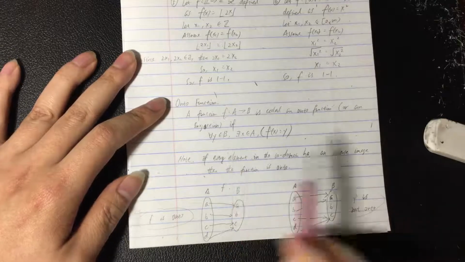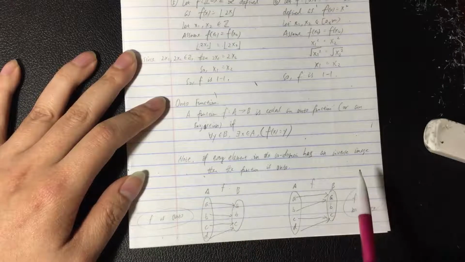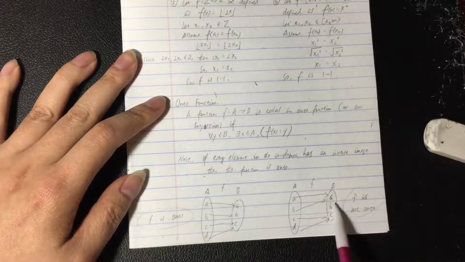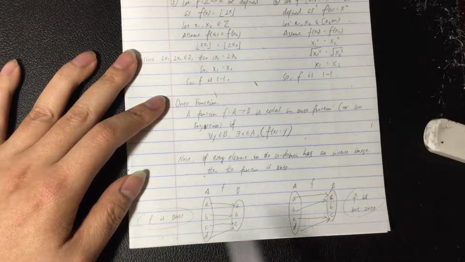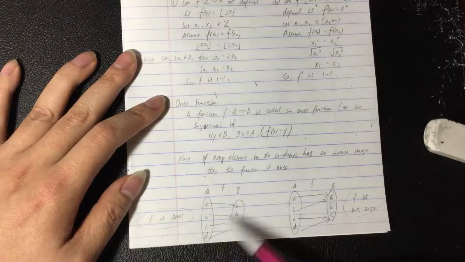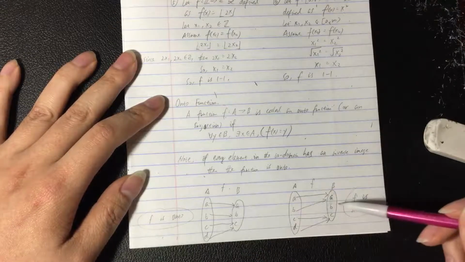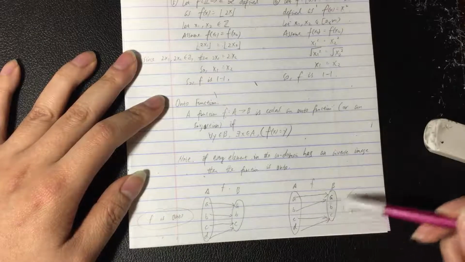If every element in the codomain has an inverse image, then the function is onto. But if any element doesn't have an inverse image, then the function is not onto.